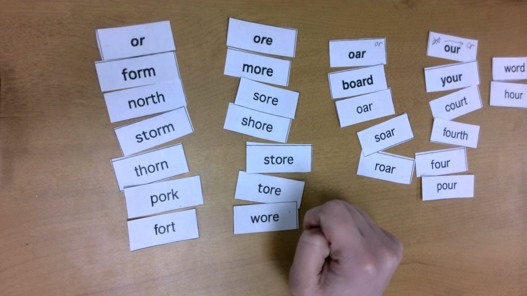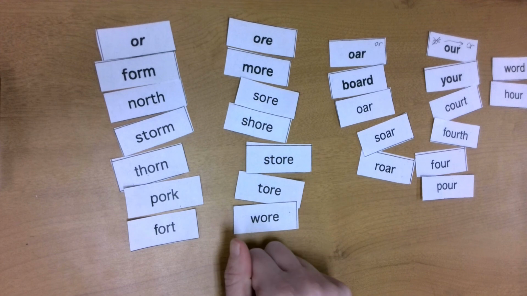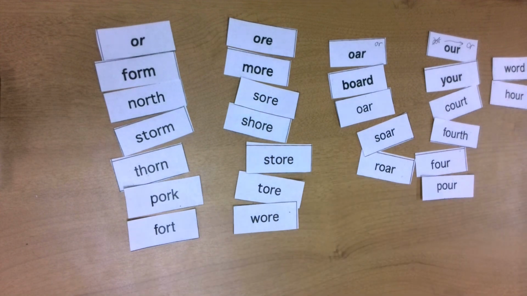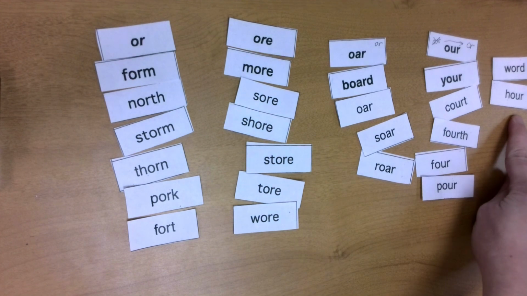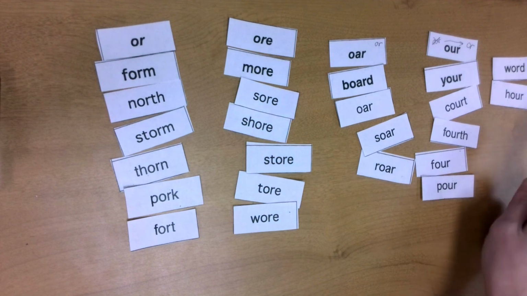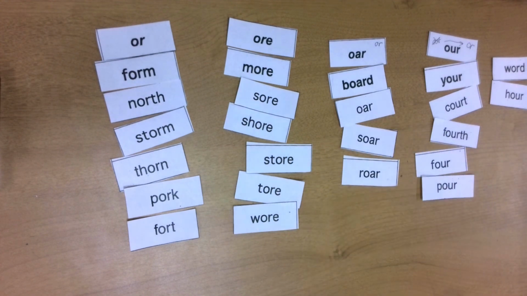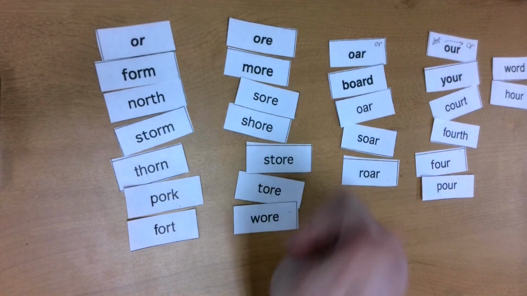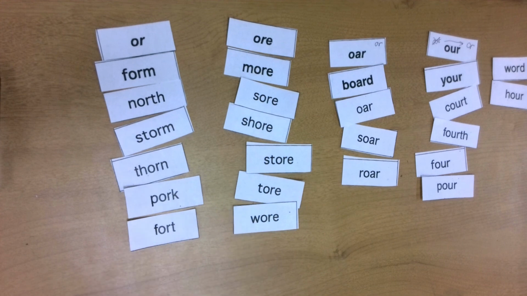So it's super uncommon in our oddball category for OU to make that ow sound, like an hour right there. We have a silent H in that word, extra tricky word to spell. So if you remember, OU says ow unless it's followed by an R. And then we've got, of course, those oddball exceptions right there. We're never going to have a silent E pattern in the middle of the word. And most of the time, we're going to use just our typical patterns.